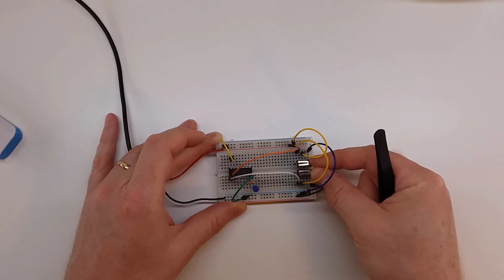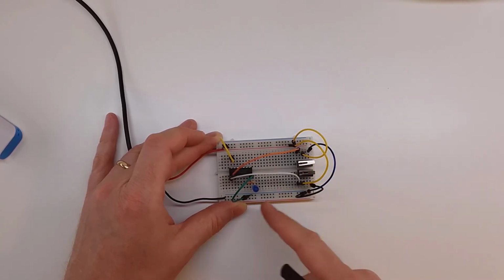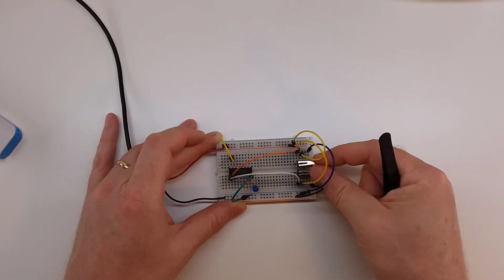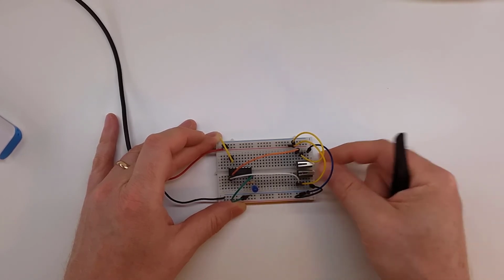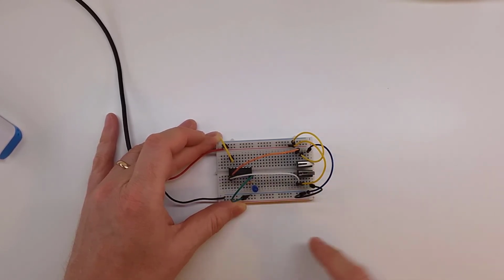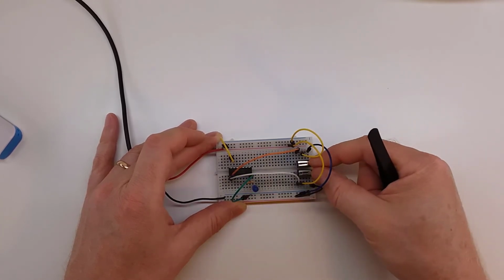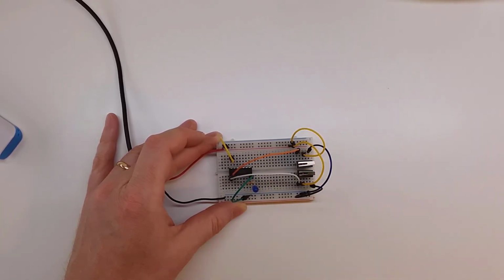So if they're both high, it's off. If they're both low, it's off. Now the reason it blinked right there is just due to contact bounce. I can't possibly get them both down at the exact same time, but a microcontroller would be able to do that. So anyway, that's a look at the exclusive OR gate.